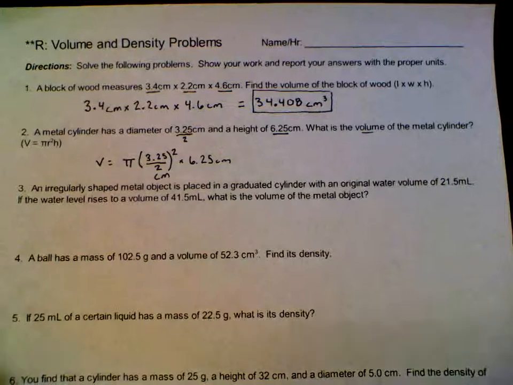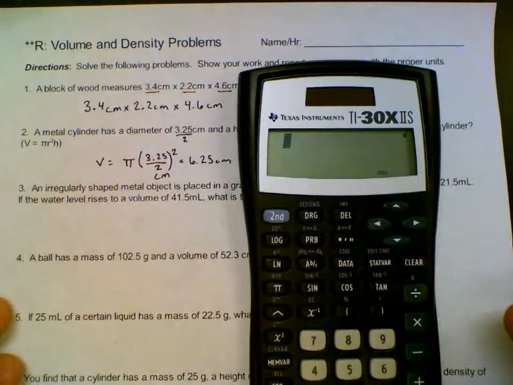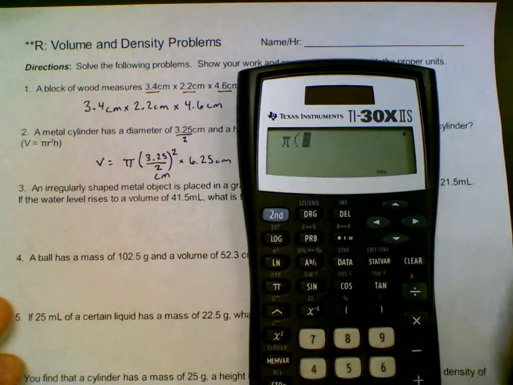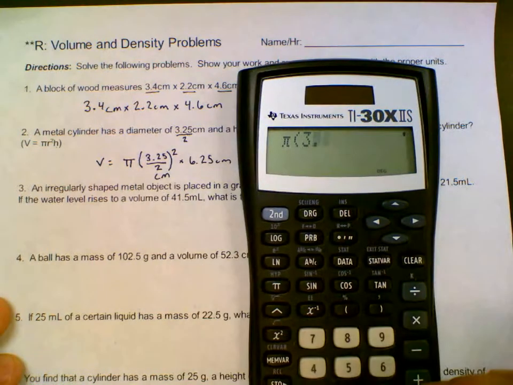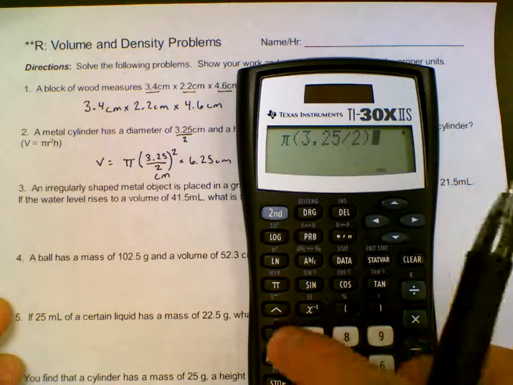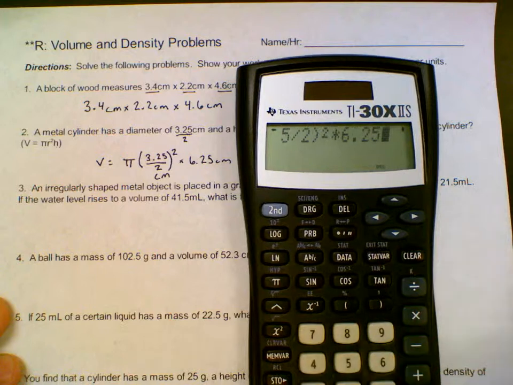I'll plug this into the calculator. So we'll find the pi key on this calculator, which is, right now, here it is, pi, parenthesis, 3.25 divided by 2, so that's a radius, squared, times 6.25.